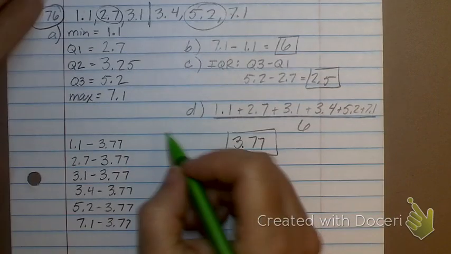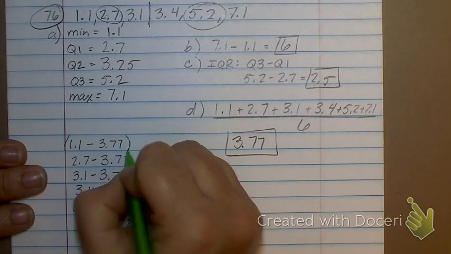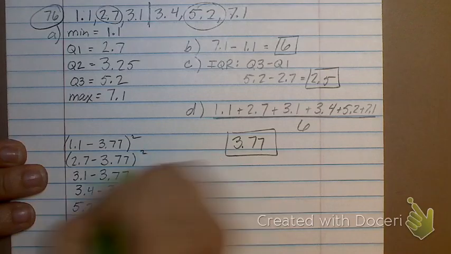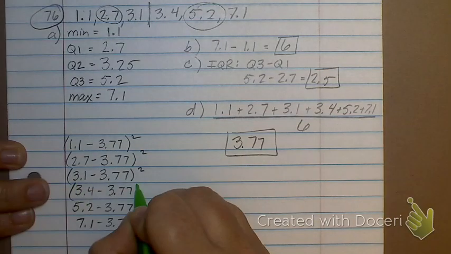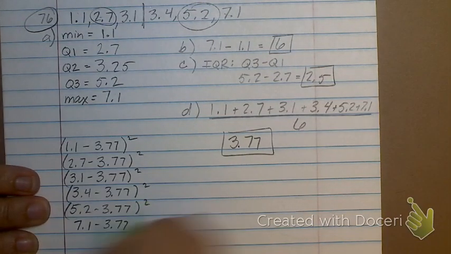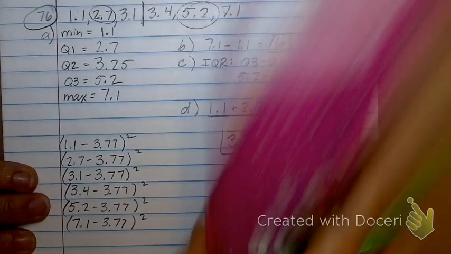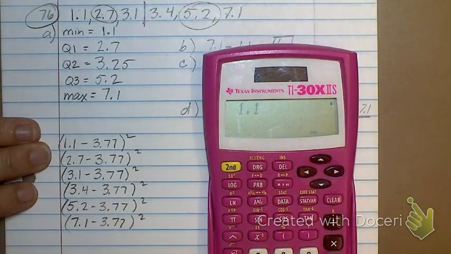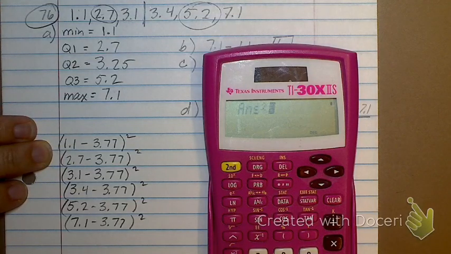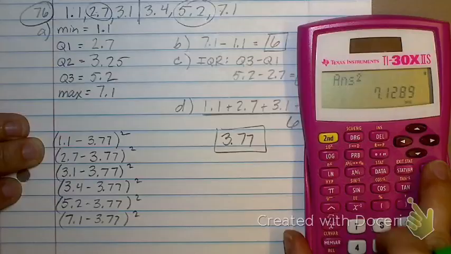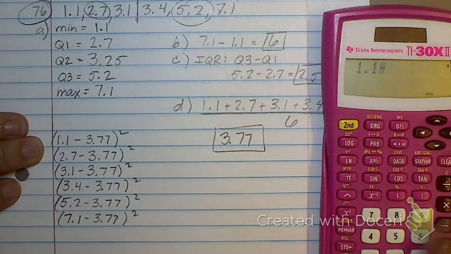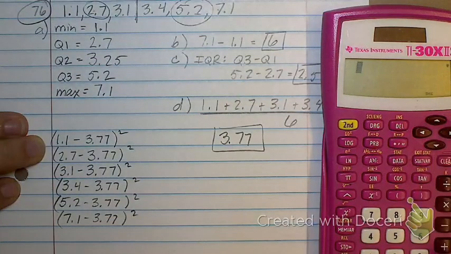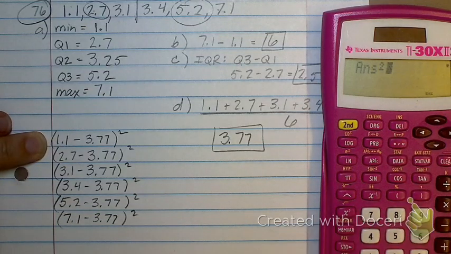Okay, what do I do once I get those answers? Square them. So 1.1 minus 3.77 squared. Did I do that right? Why am I getting two different answers? Somebody check me. Okay, that's correct.